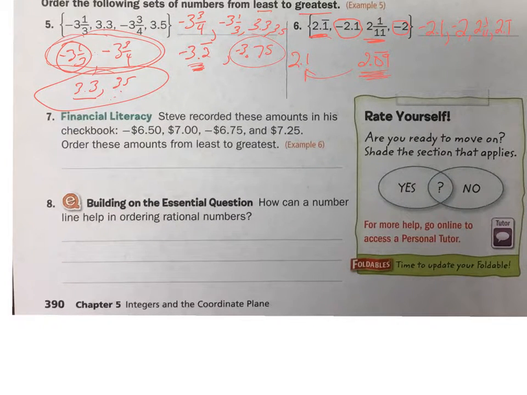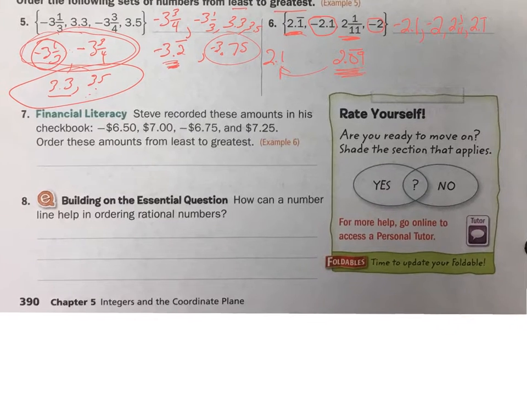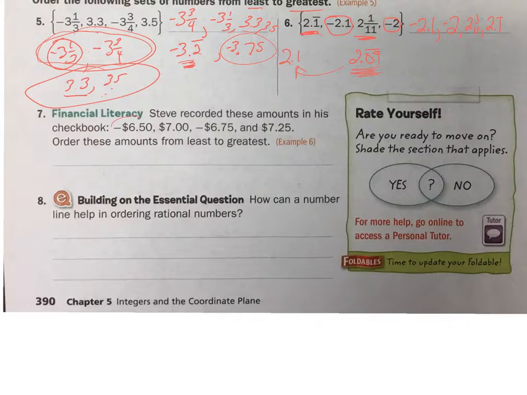All right, let's do number 7 together. Steve recorded these amounts in his checkbook. He had a negative 6.5, he had a positive 7, negative 6.75, and a positive 7.25. Order these amounts from least to greatest. Well, the negatives are going to be least. So I start with my negative numbers.